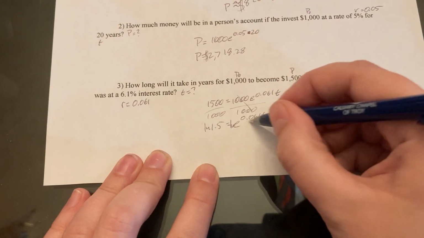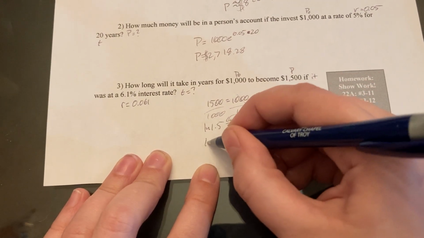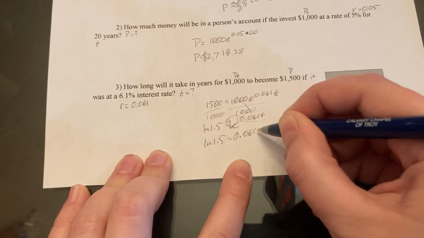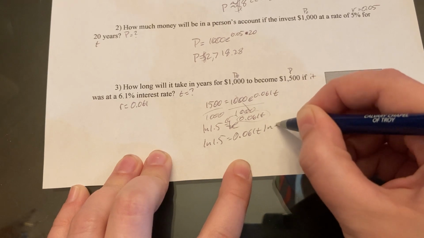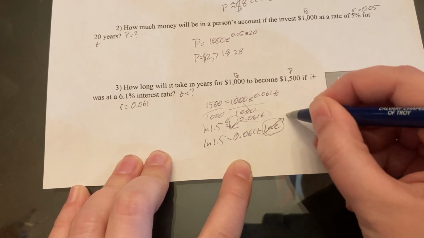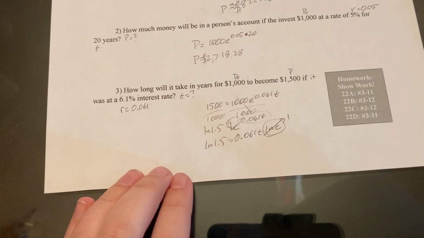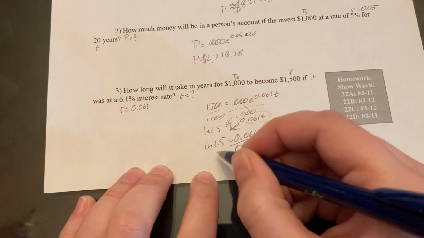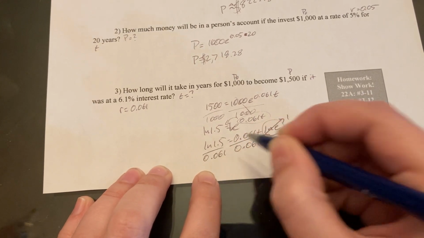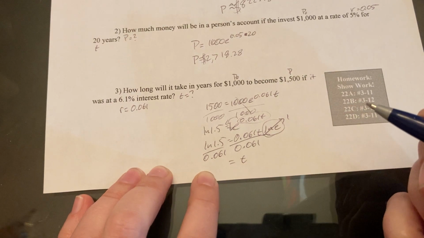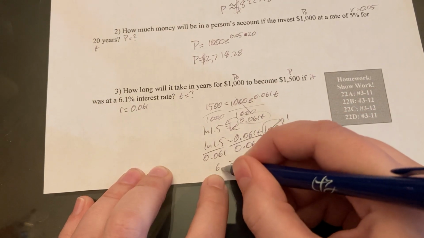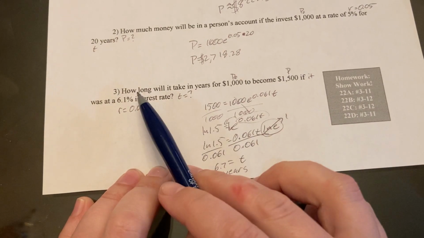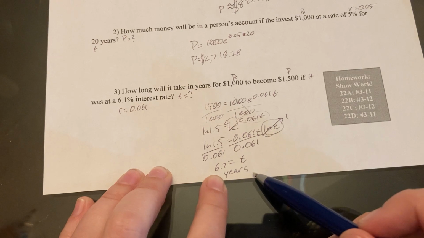Natural log, exponent goes in the front. So natural log of 1.5 equals 0.061 t. Natural log of e, that becomes 1. So with that out of the way, we're going to divide both sides by that number in front of t. And t becomes 6.7 years. Remember, they talked in years, so that's what your final is going to become.